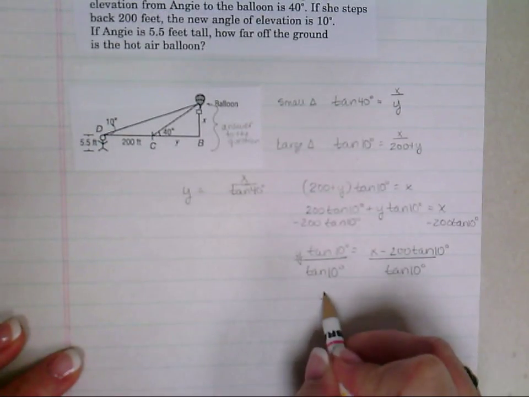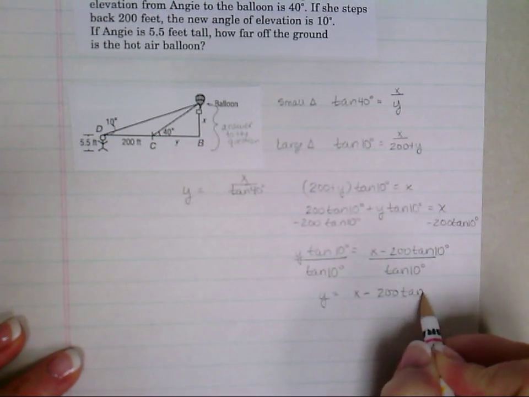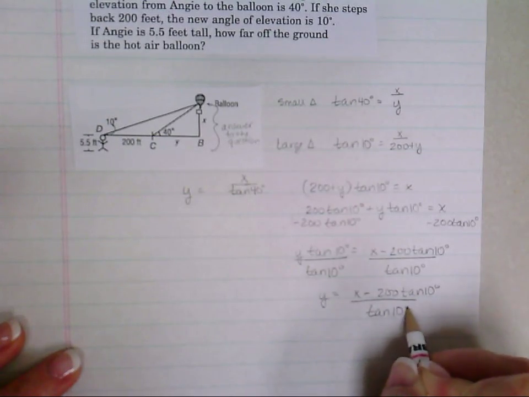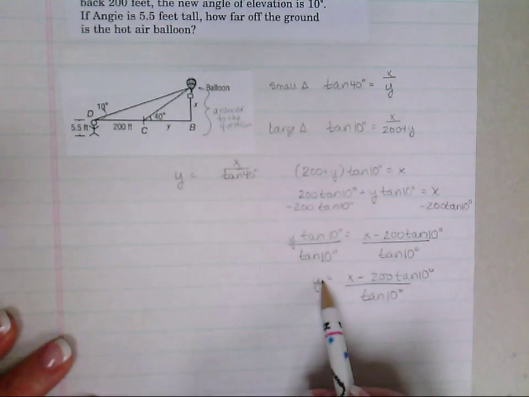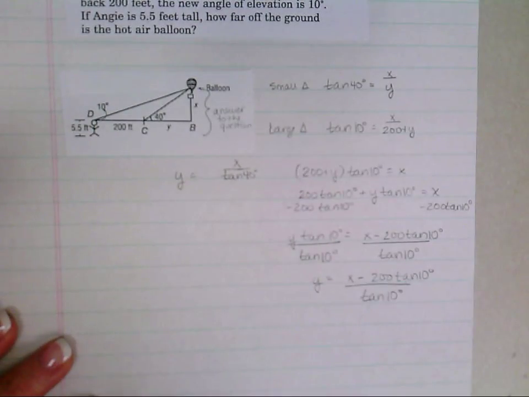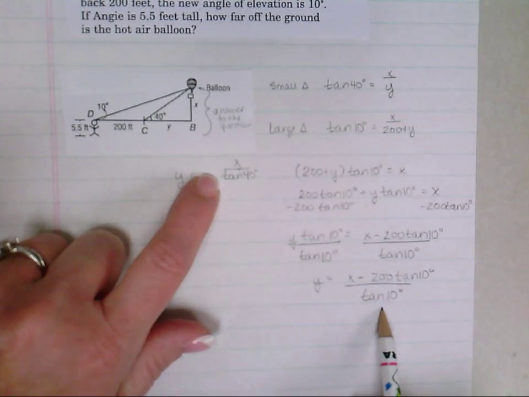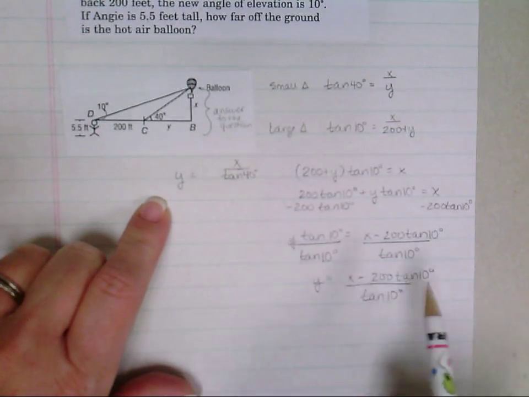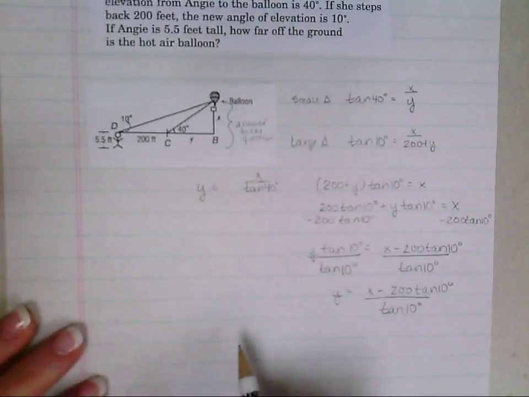So y is equal to x minus 200 times the tangent of 10 degrees, divided by the tangent of 10 degrees. Now it looks kind of ugly, but it's right. If y is equal to this for the large triangle and y is also equal to x over the tangent of 40 degrees for the small triangle, we can simply set these two equal to each other. Because if y is equal to one thing and y is equal to another, you can just set them equal to each other.